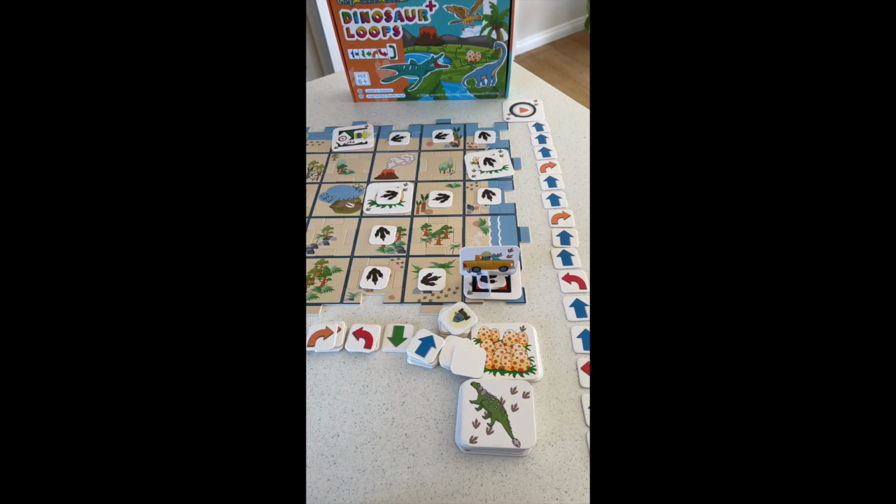You can then get students to trial different routes. Is there a different way to solve the problem? And that's then exploring and expanding and showcasing that there's more than one way to actually solve something.